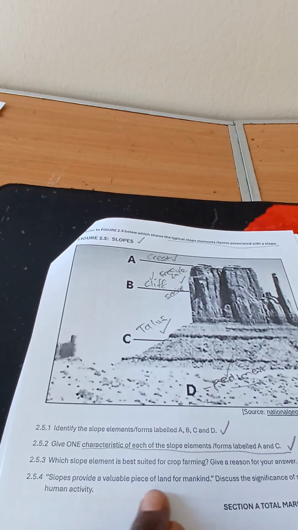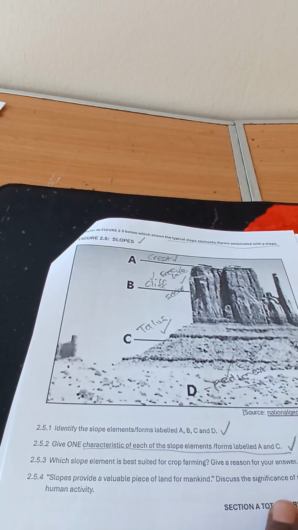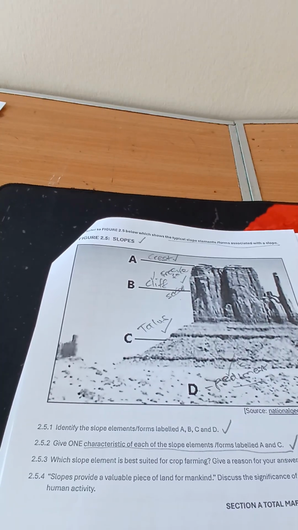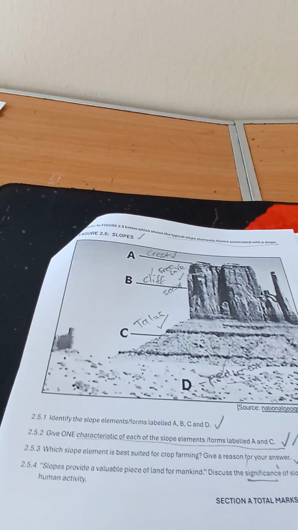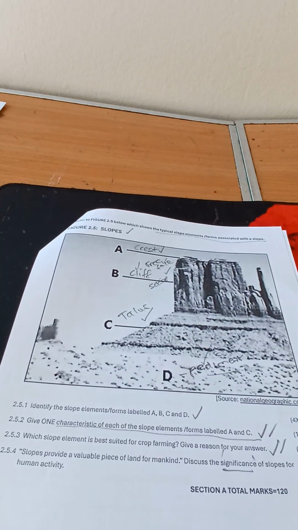Slopes provide a valuable piece of land for mankind. Discuss the significance of slopes for humanity. Okay, what is the importance? That's what we mean by significance of slopes for human activity. So slopes are tourist attractions. We can have adrenaline sport being practiced there. People who are interested in mountain climbing can come and climb on the cliff, of course, until they reach the crest. So basically, we're saying slopes are tourist attractions. Adrenaline sport is also practiced there.